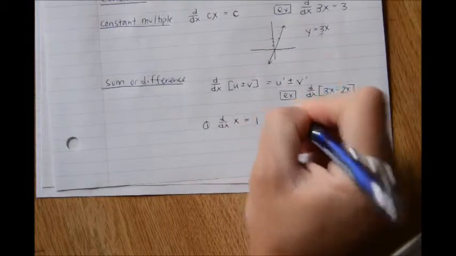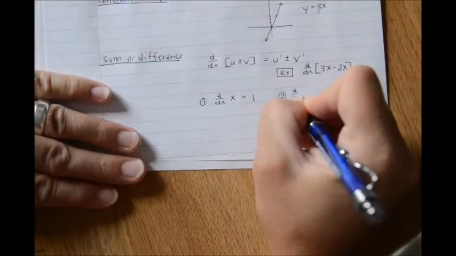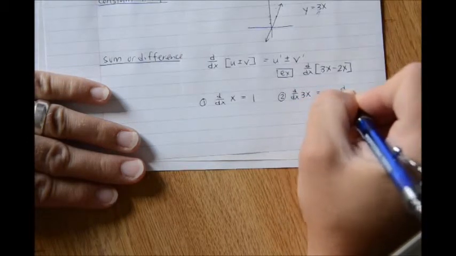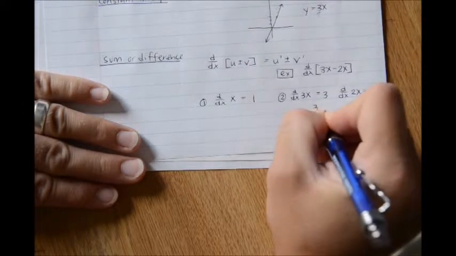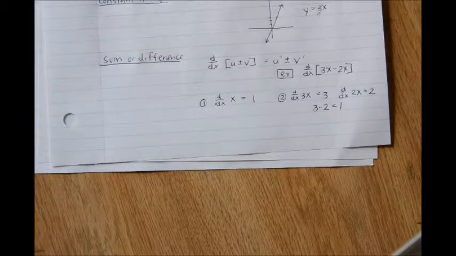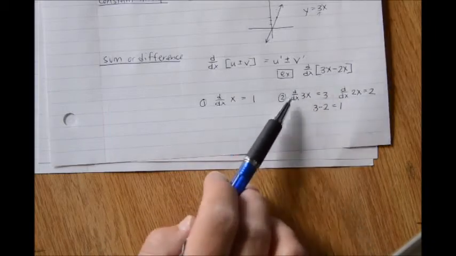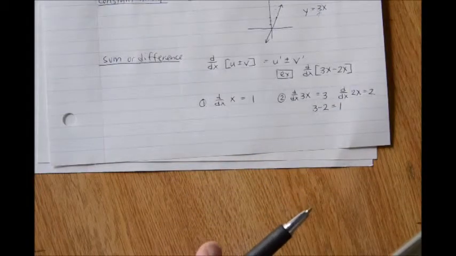The other way that you could do it using the sum or difference rule is saying, okay, I'm going to take the derivative of 3x, which is 3, and the derivative of 2x, which is 2, and then I'm going to do 3 minus 2 equals 1. Okay, and that'll make more sense as you start doing derivatives more. When you're adding and subtracting, you can take separately the derivative of each of the function's pieces that are added and subtracted together so that you don't have to always simplify.